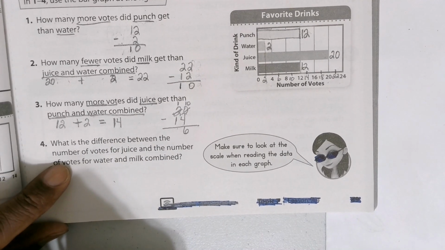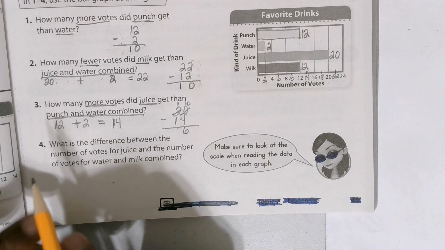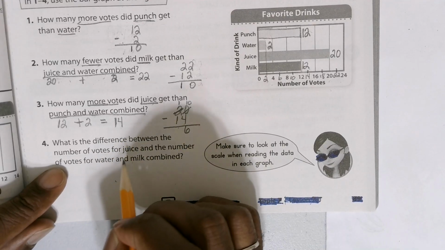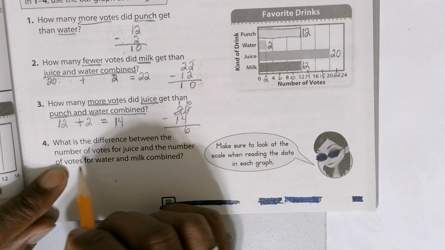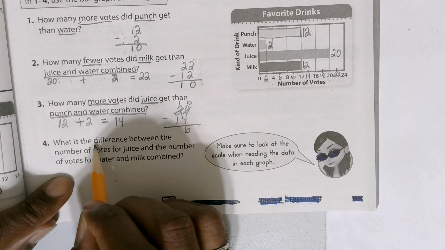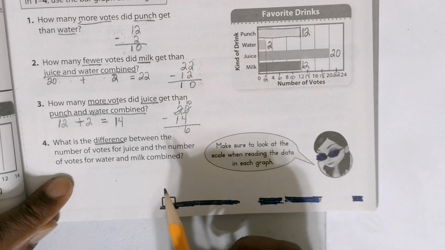Now, the fourth one and the last, boys and girls. It said, what is the difference between the number of votes for juice and the number of votes of water and milk combined? We go again. What is the difference? This means we'll be doing what? What's the operation for difference?